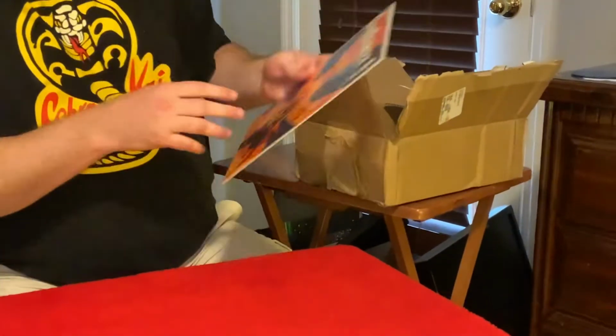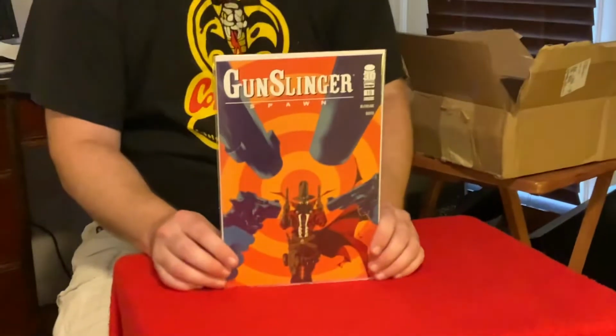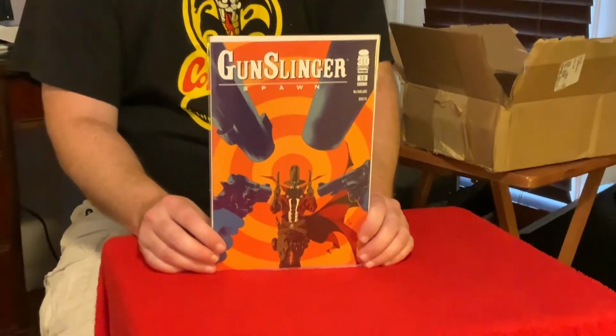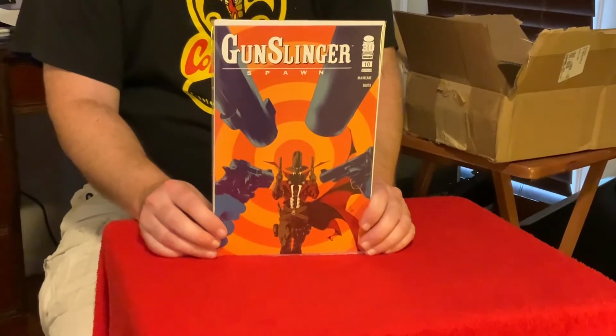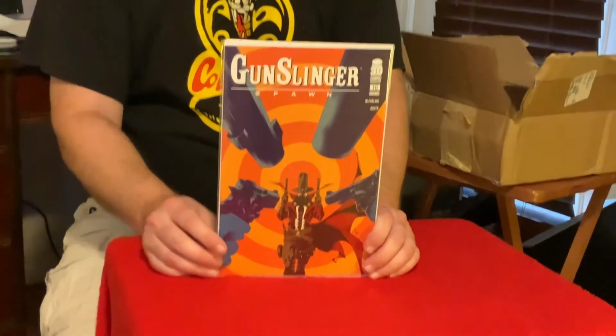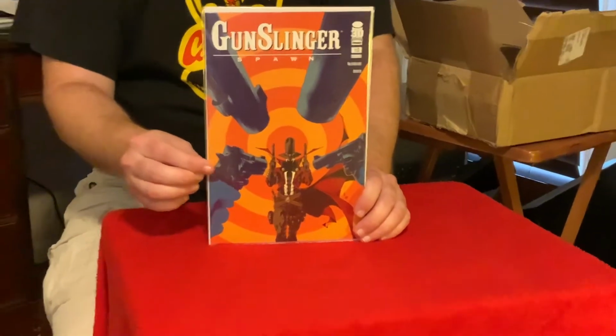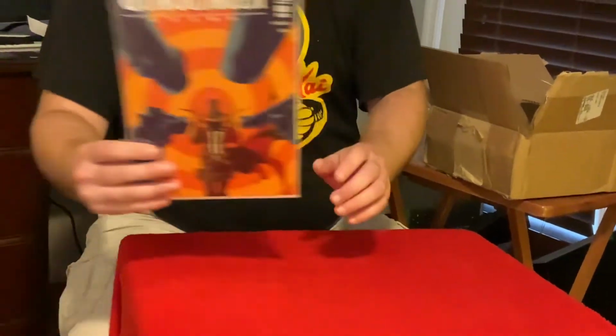Switching over to Image, Gunslinger Spawn, issue number 10. I mentioned in my last video, you should definitely be reading as much Spawn as you can. These issues still go for only $2.99, and they have a thicker cardstock cover. I really wish that Marvel and DC would take a page from the way that Spawn's going.